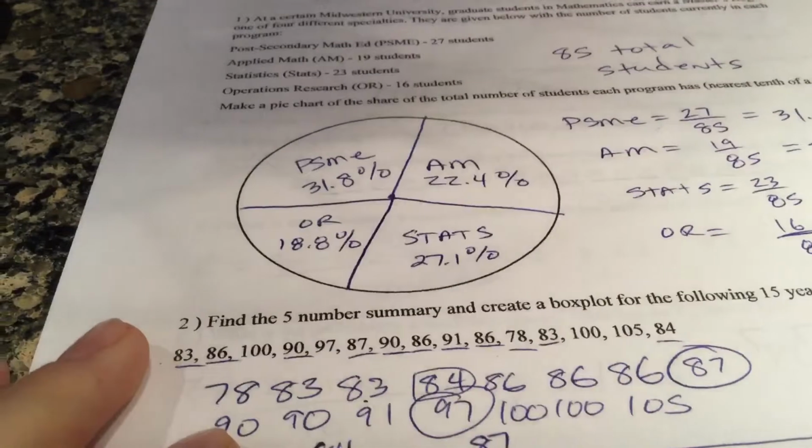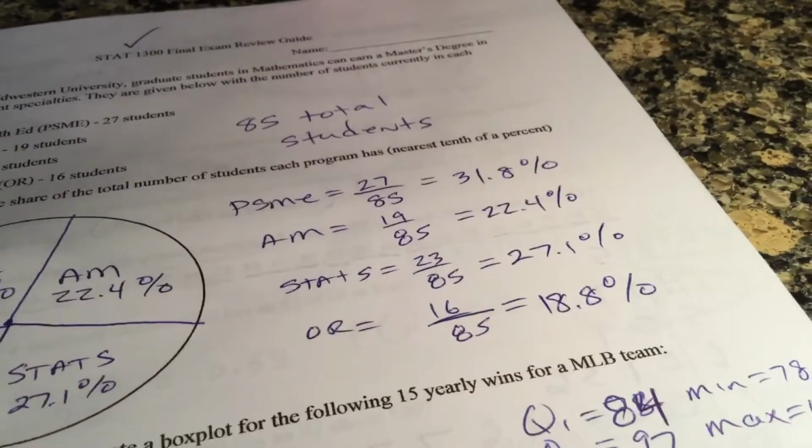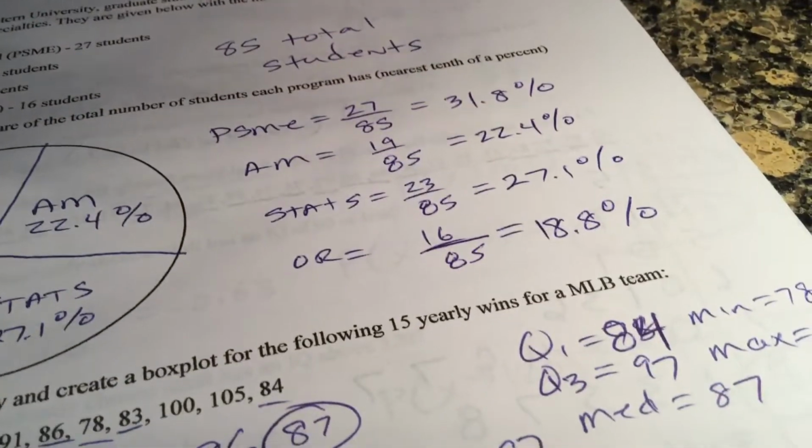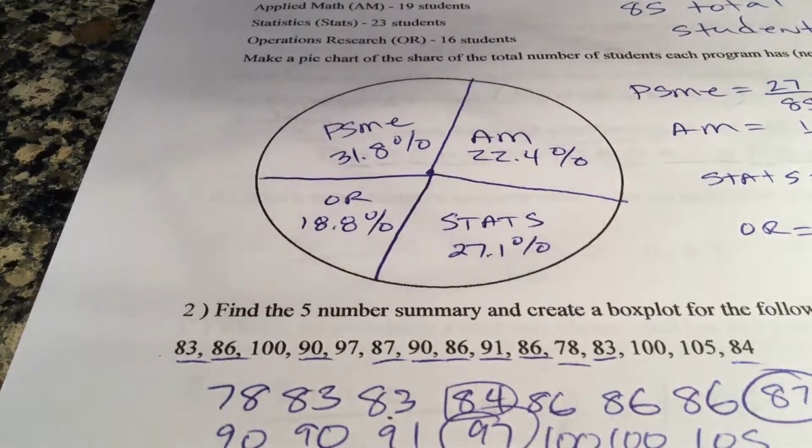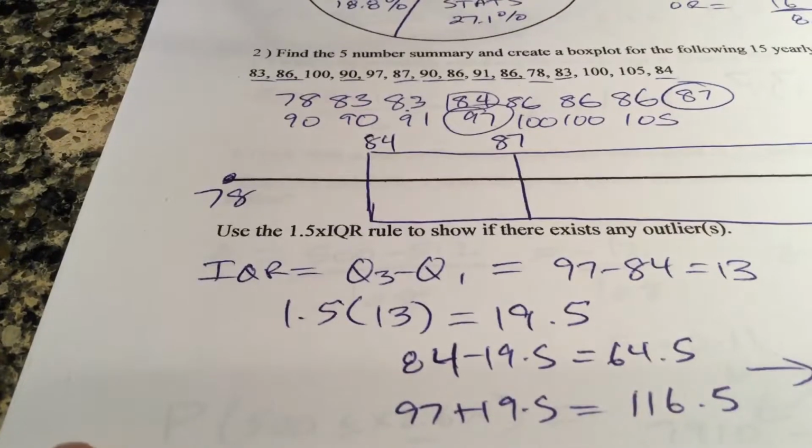Here's the answer to number one. I'm going to quickly go over the answers. We've done a lot of these in class, so please check them. On this one, round to the nearest tenth of a percent, and then make the pie chart look as accurate as possible. Here's the 5-number summary.